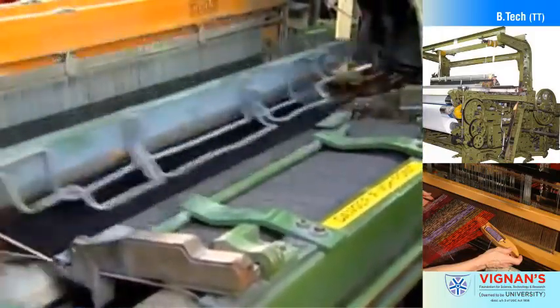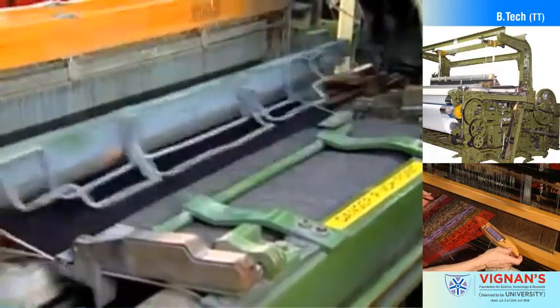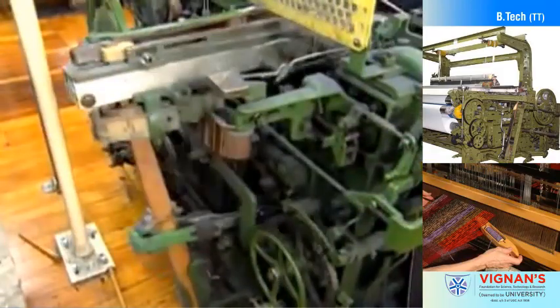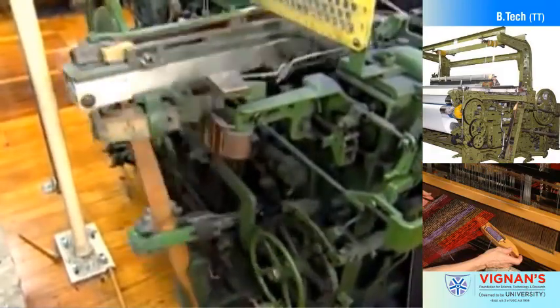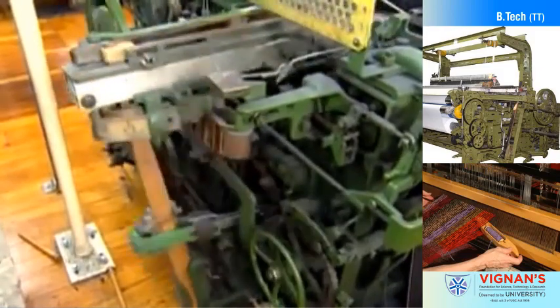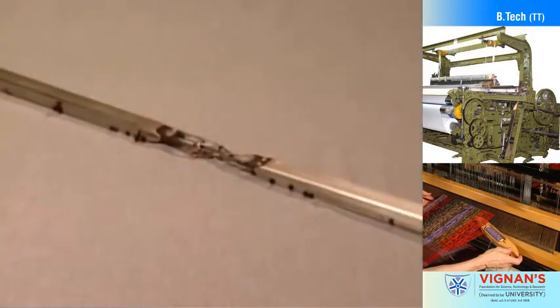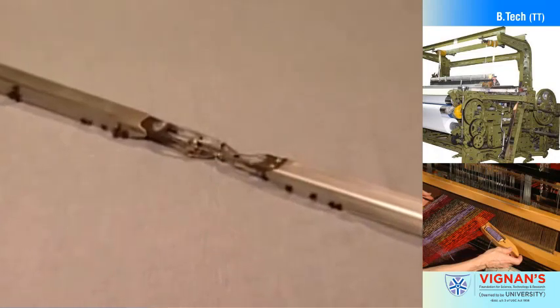The maximum speed of these looms varies with the width of the fabric, but most produce between 150 and 200 picks per minute. Rapier filling insertion is one of the most versatile of insertion types.